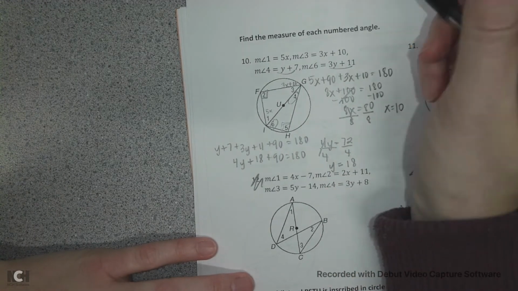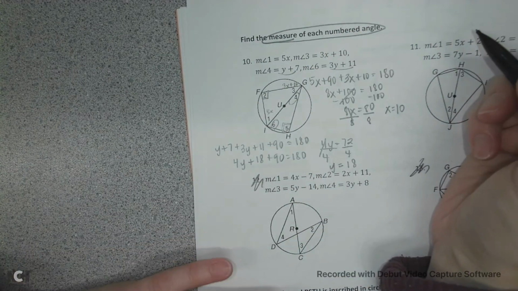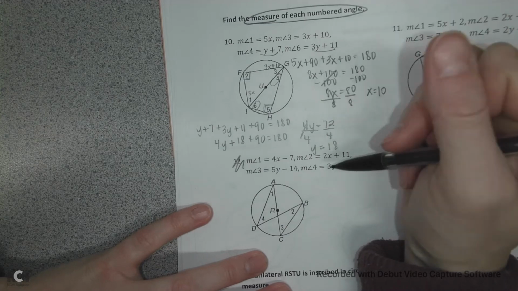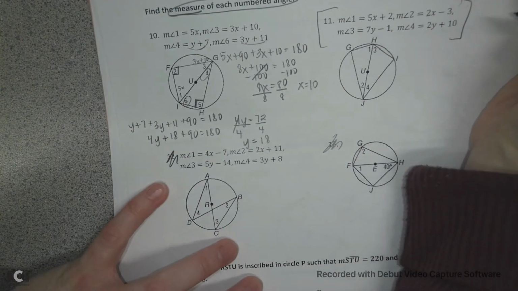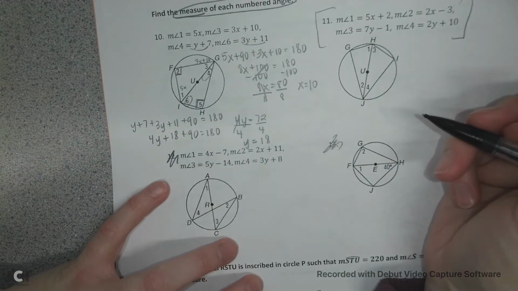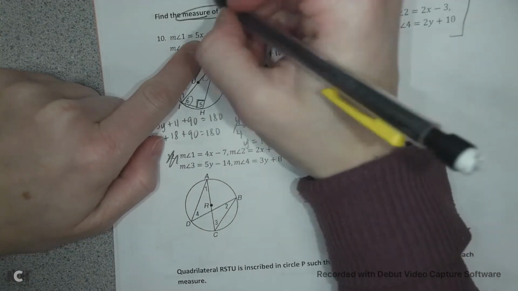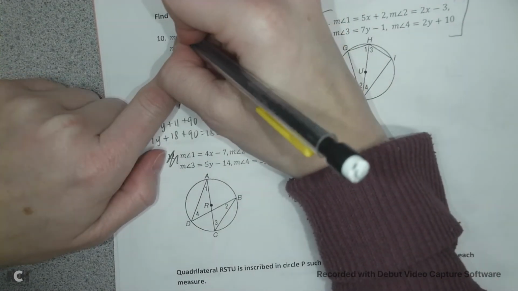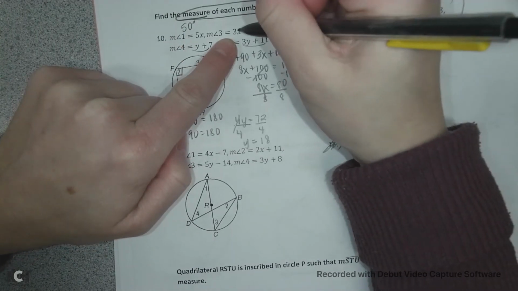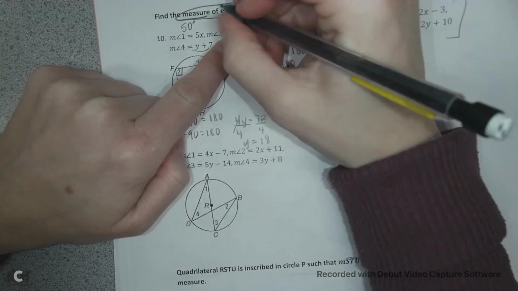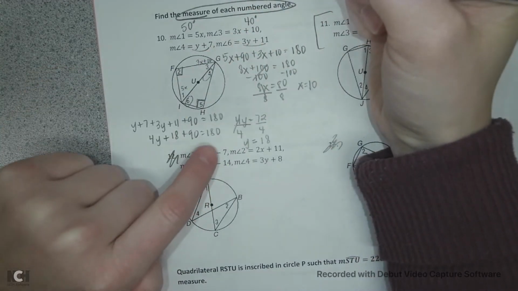Okay, now it says we're trying to find the measure of each numbered angle. So on your quiz today, you'll have to tell me what x and y is. So you'll have to do 11 on your own. So you figure out what x and y is, and then you have to figure out what each measure of each angle is. So my x value is 10, so the measure of angle 1 is 5 times 10, so the measure of angle 1 is 50. Then the measure of angle 3 is 3x plus 10, so x is 10. 3 times 10 is 30, plus 10 is 40 degrees.